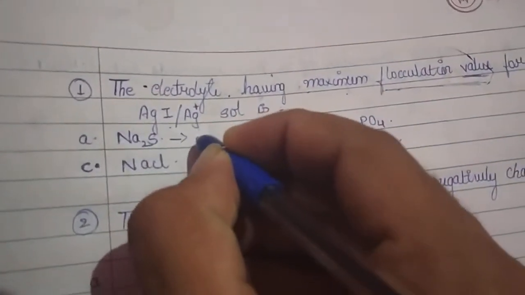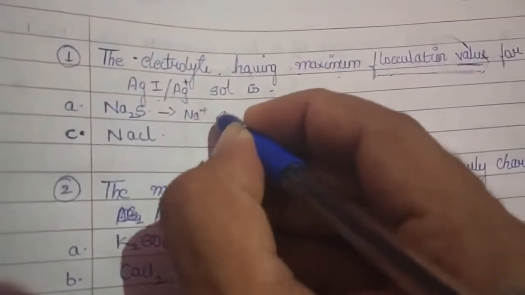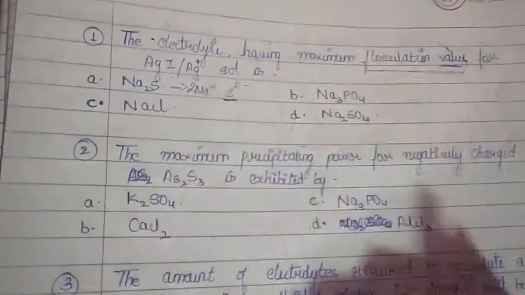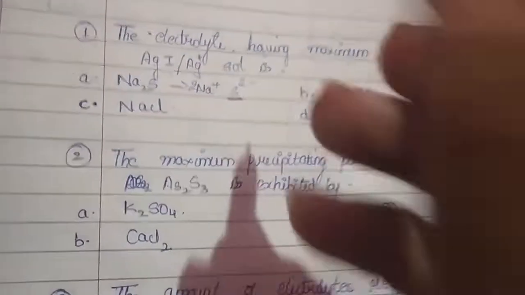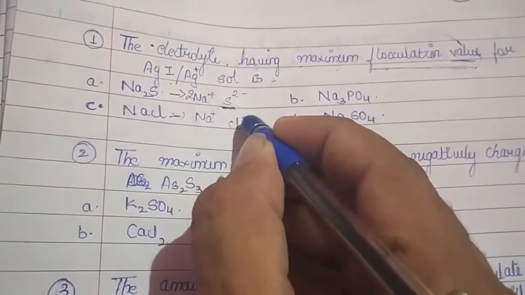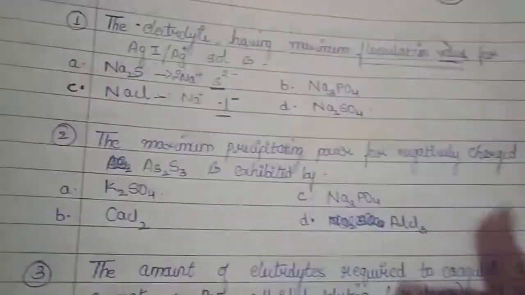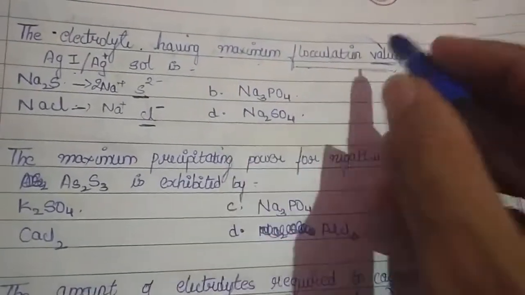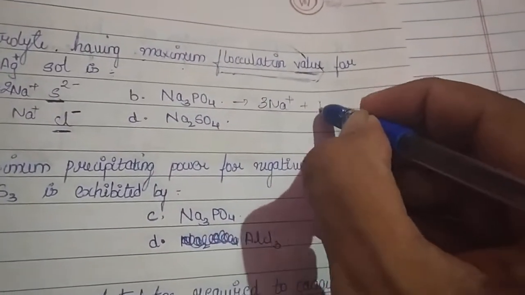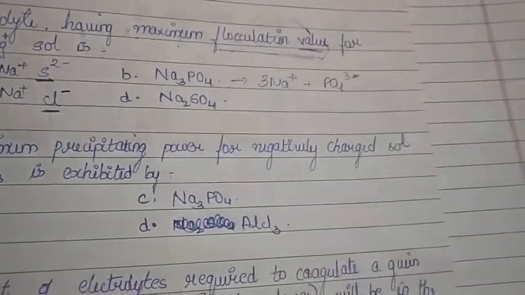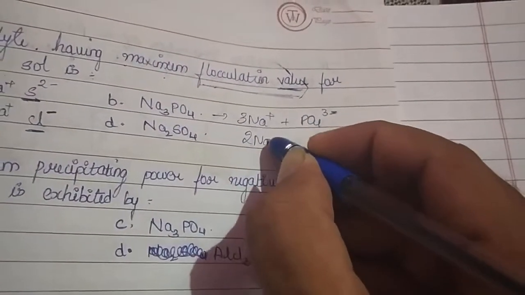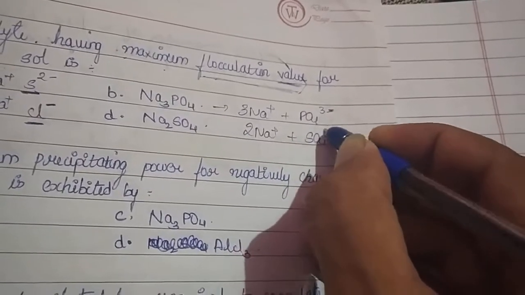Na2S means I will be having Na plus and S2 minus, that is 2Na plus and S2 minus. So this is my negatively charged electrolyte, S2 minus. Whereas here I am getting Na plus and Cl minus. Coming over here, I will be getting 3Na plus plus PO4 3 minus. Coming to sodium sulfate, I will be having 2Na plus plus SO4 2 minus.